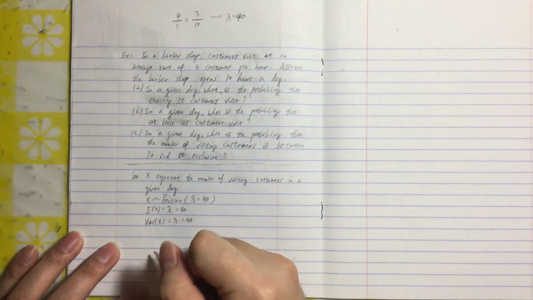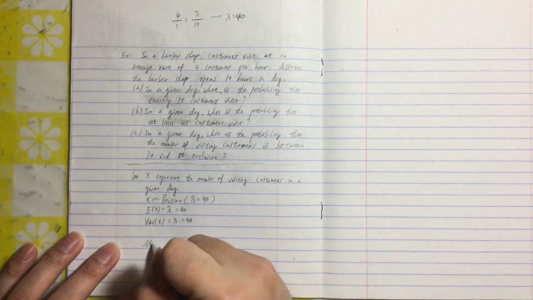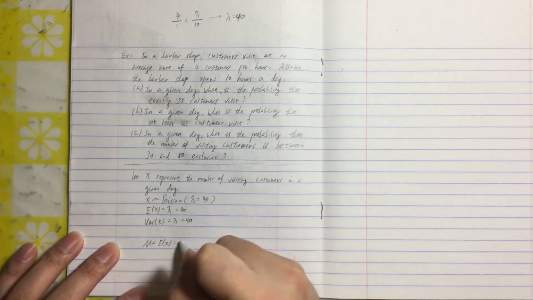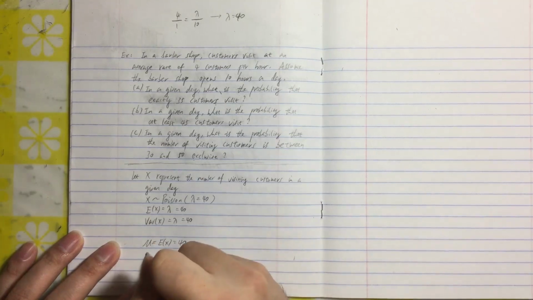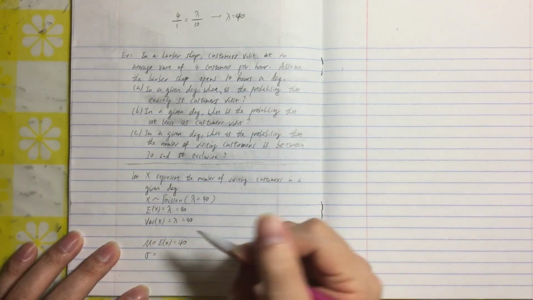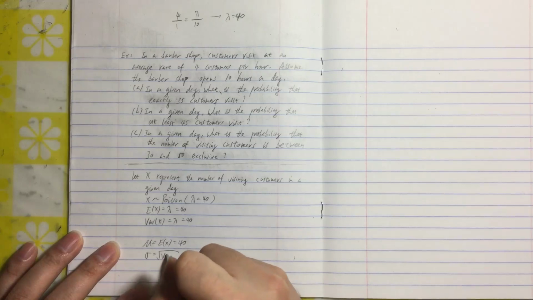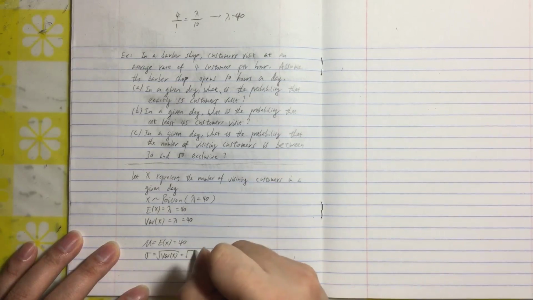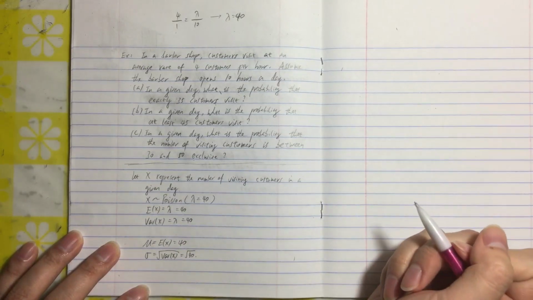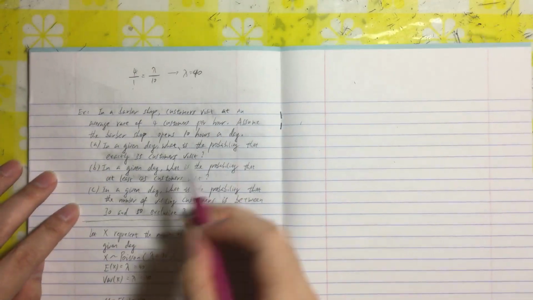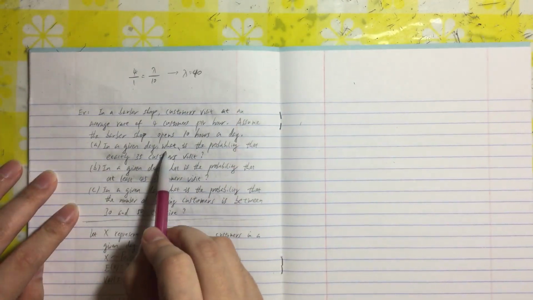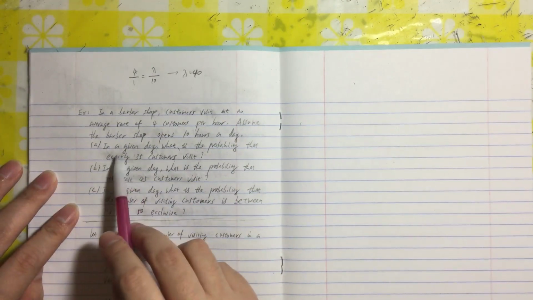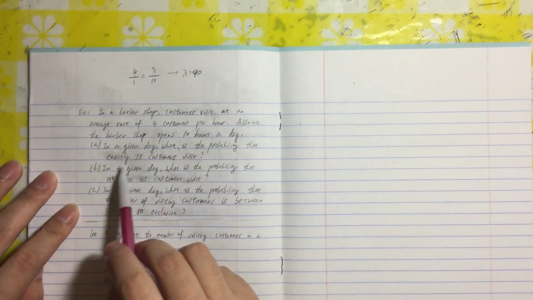Next, find mu of X and sigma of X. Mu of X is always the same as its expected value of X, which is 40. Sigma of X is the square root of the variance of X, which is the square root of 40. Now, let's answer the question. Part A. In a given day, what's the probability that exactly 35 customers visit?